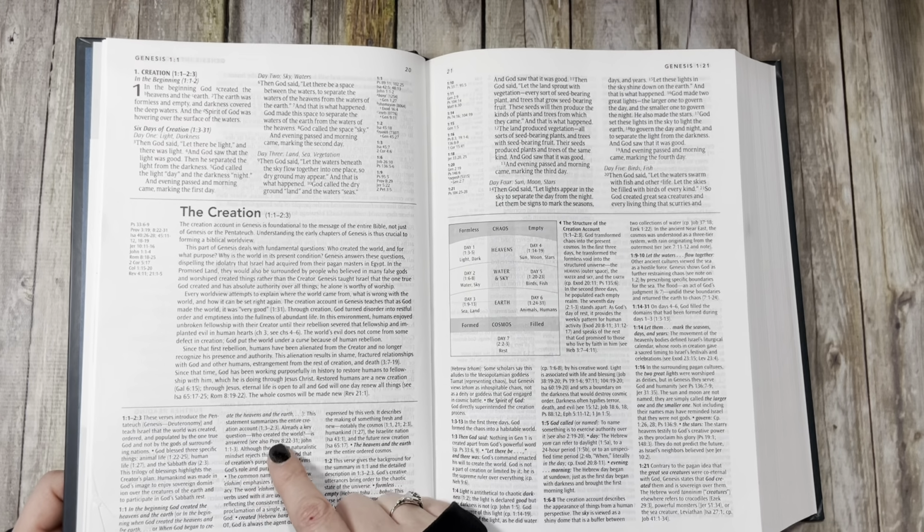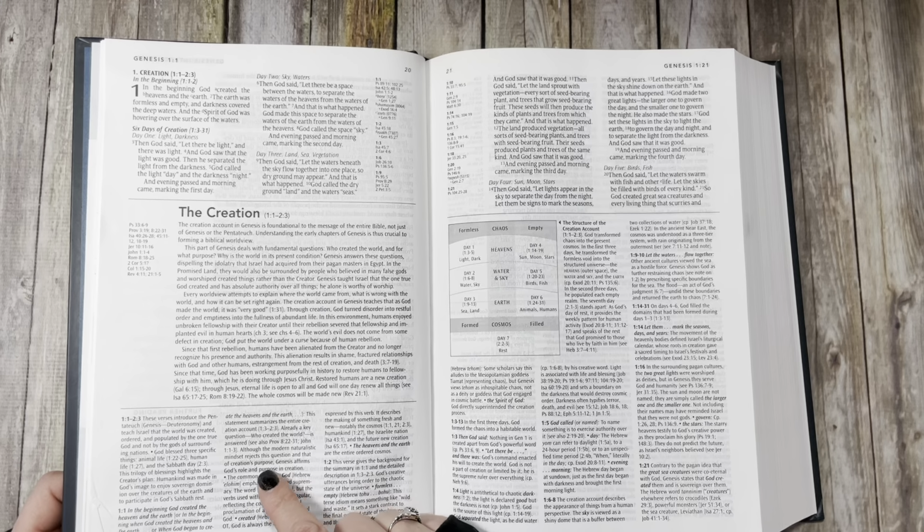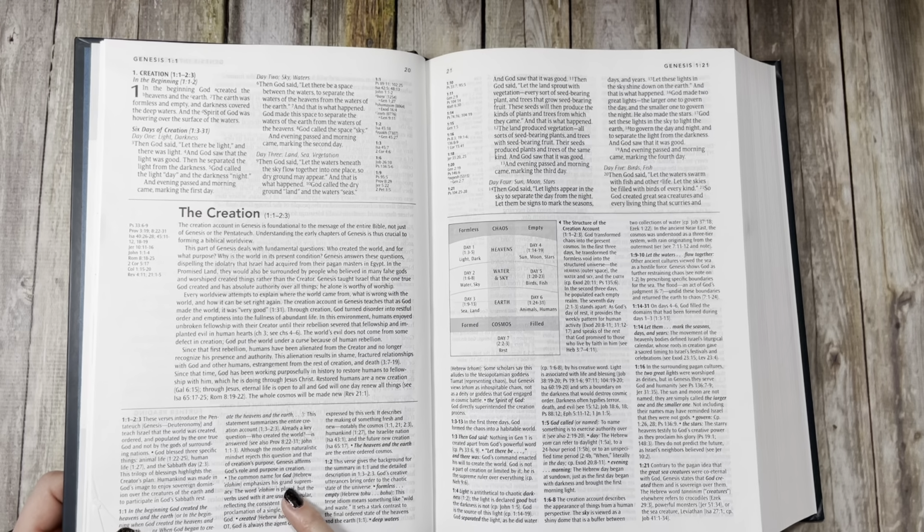Already a key question, who created the world, is answered. John 1:1 through 3. Although the modern naturalistic mindset rejects this question and that of creation's purpose, Genesis affirms God's role and purpose in creation. The common name for God in Hebrew is Elohim, which emphasizes his grand supremacy.